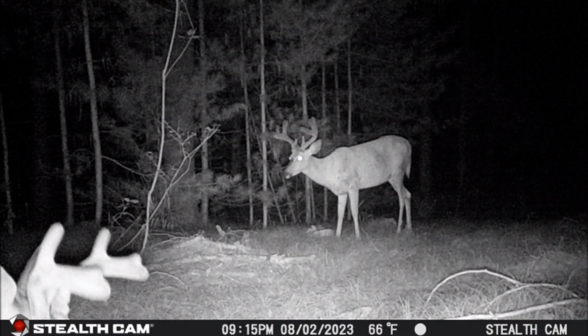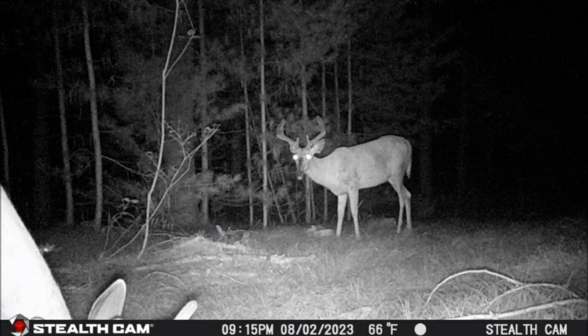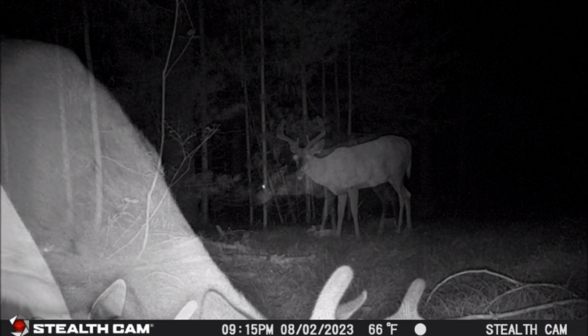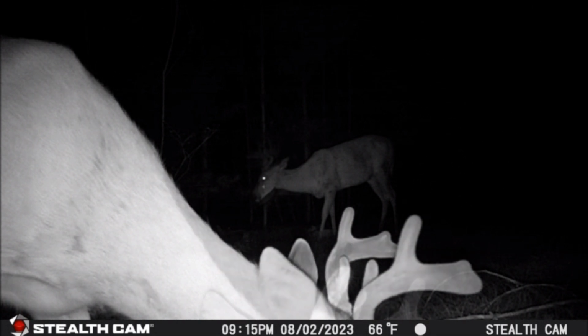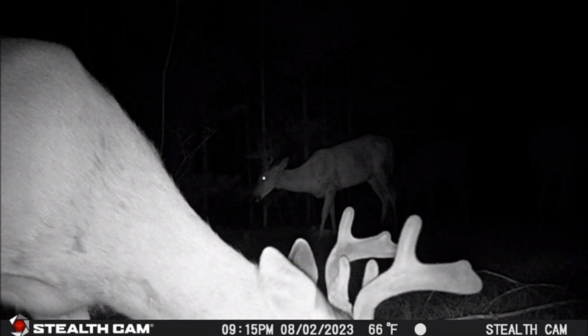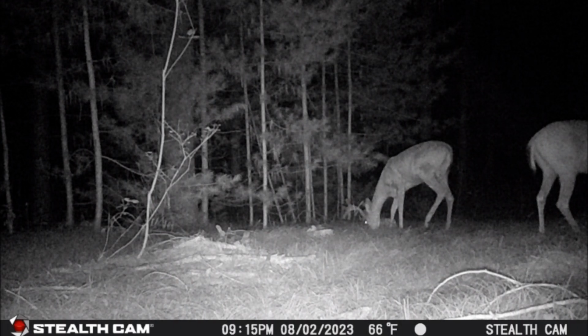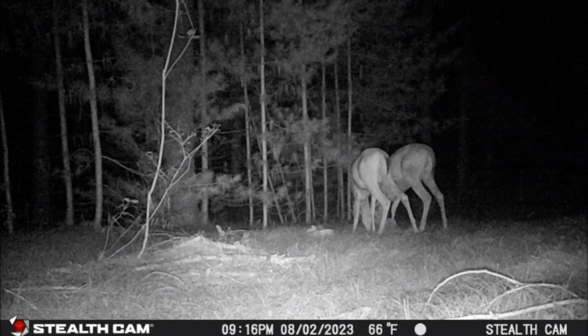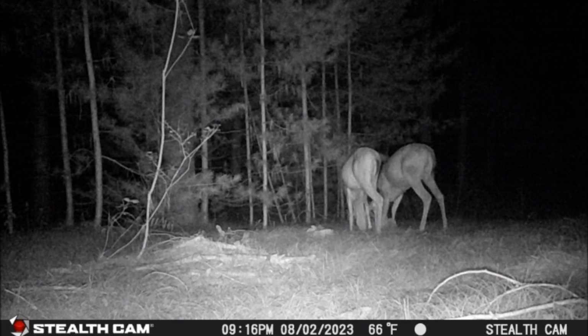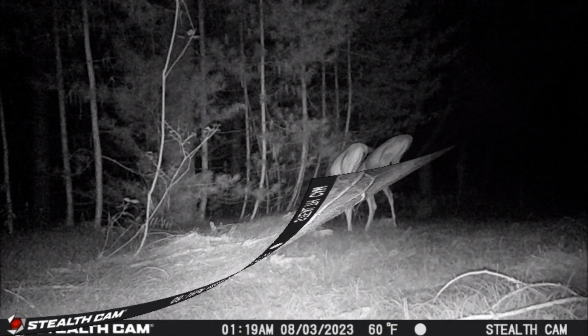Now, here's an interesting sequence of photos. This small budding 8-point buck shows up and catches the big rack buck in the background's attention, but he stays in front of the trail cam feeding on the undergrowth. Watch, because you'll never believe what eventually happens. Unbelievable, as these two big bucks are like two dogs eating out of the same bowl, literally in each other's space and just feeding away.